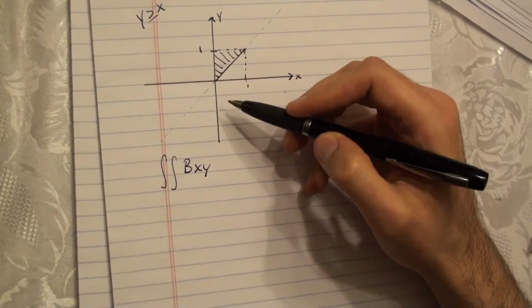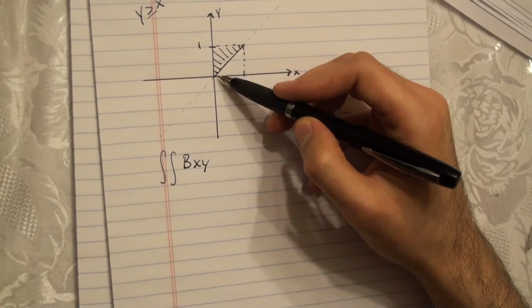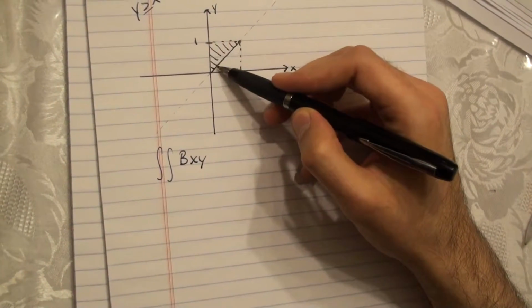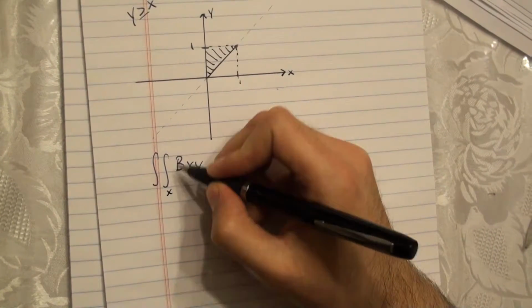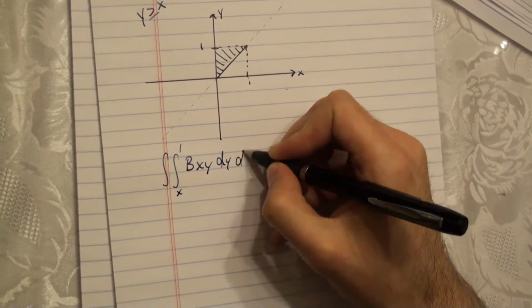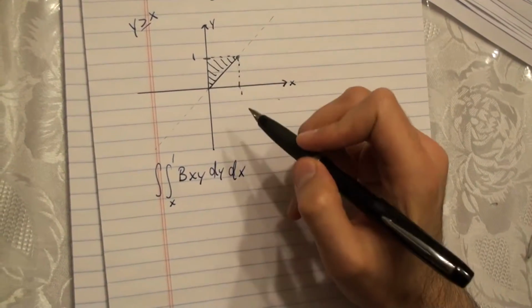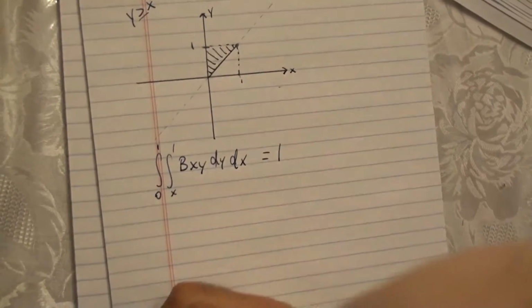So I'm going to integrate first with respect to y. So y is going to go from x to 1, right? Because this line is y equals x and goes to 1. So we go from x to 1 dy. Then dx is going to go from 0 to 1. And this has to be equal to 1.